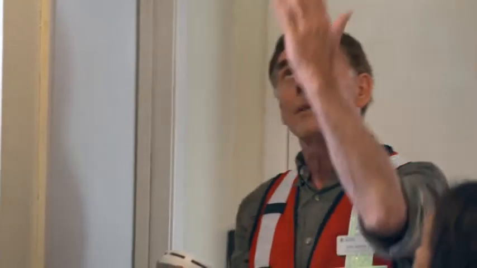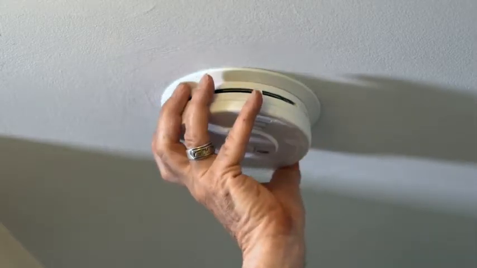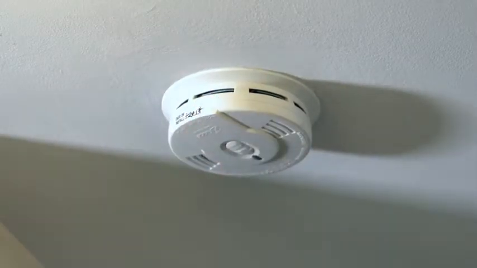Good news. Your alarm works. And it's a 10-year life sealed battery smoke alarm. And I see that it's been installed for 3 years and that it's in the proper location. So we'll not be replacing this particular smoke alarm as part of our assessment. Do you have any other smoke alarms that are already installed that we can look at?